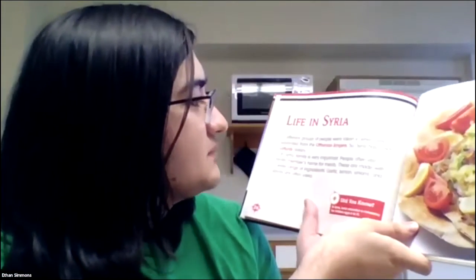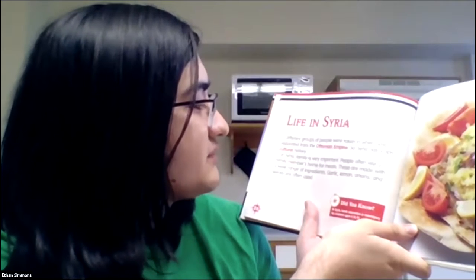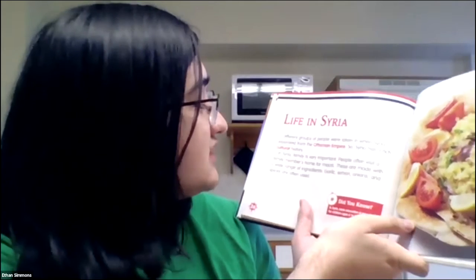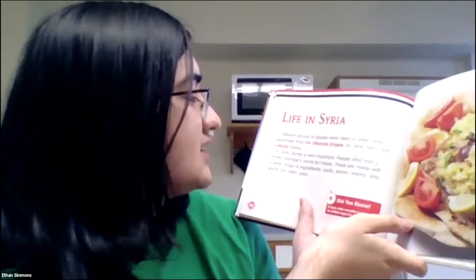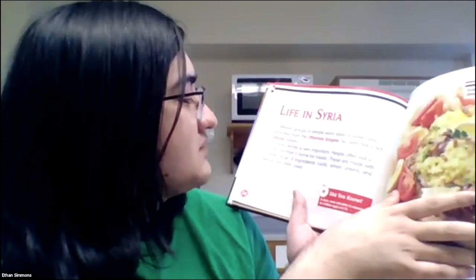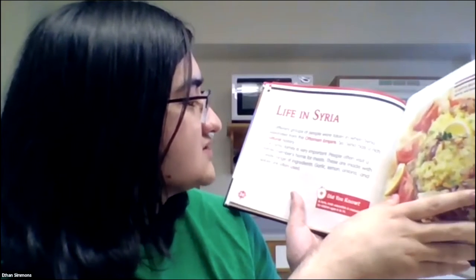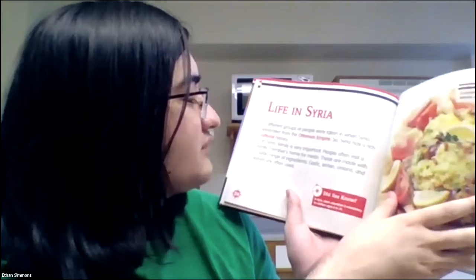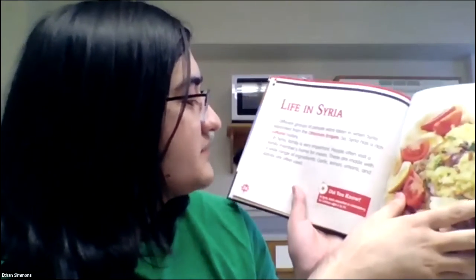So, life in Syria. Different groups of people were taken in when Syria separated from the Ottoman Empire. So Syria has a rich cultural history. In Syria, family is very important. People often visit a family member's home for meals. These are made with a wide range of ingredients. Garlic, lemon, onions, and spices are often used. It looks like some pretty good food. It makes me hungry.